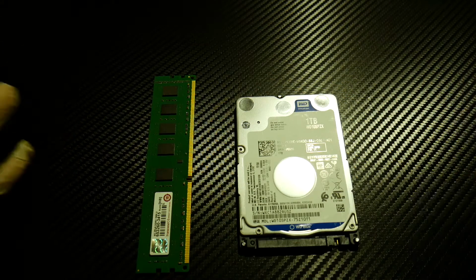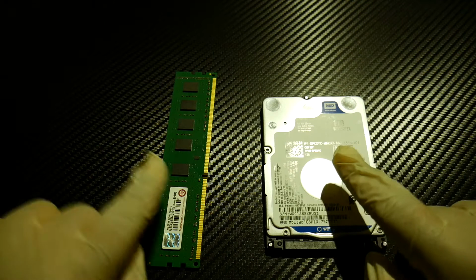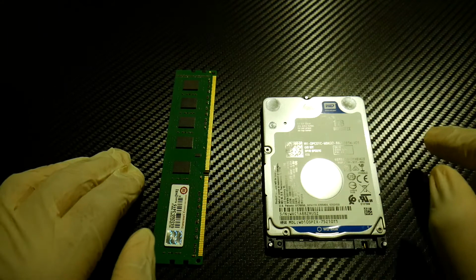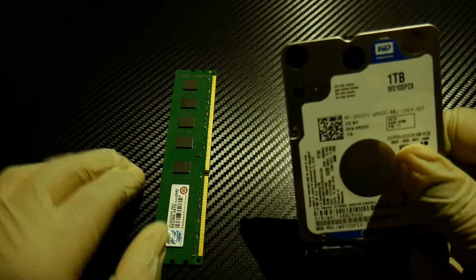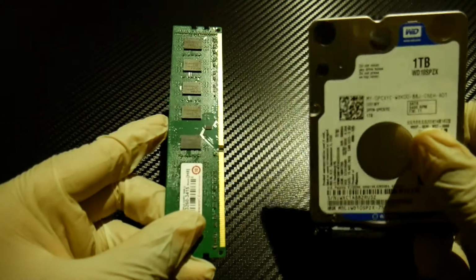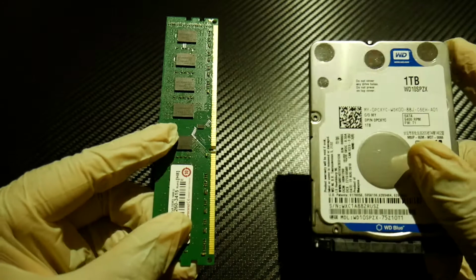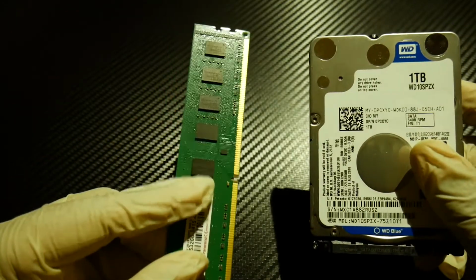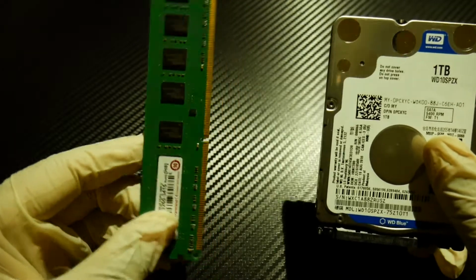So first let us understand what is happening, why is your computer slow, and what you need to do to upgrade that. Alright, ladies and gentlemen, these are the two items that we are going to be focusing on in today's video. The first thing is the hard drive and the second thing is the RAM. These two will most probably be the bottlenecks for your system. So let us fix that and make your computer really fast.